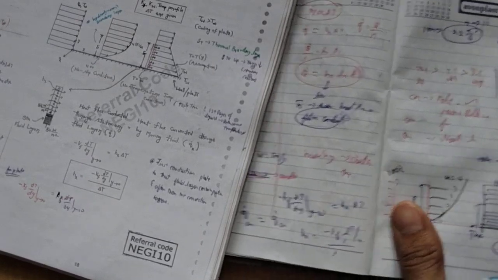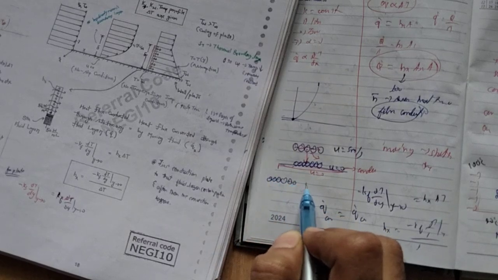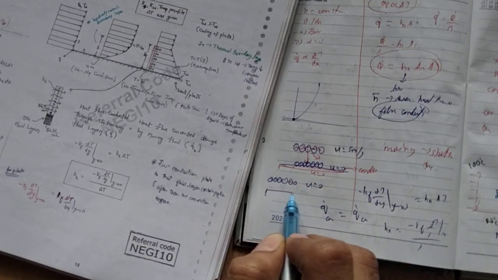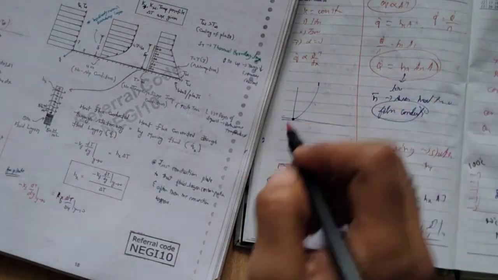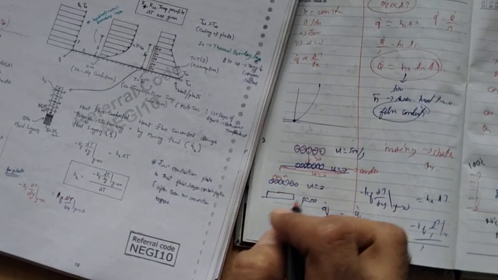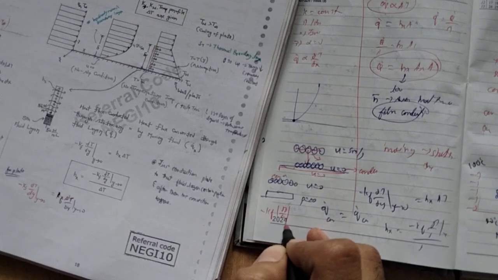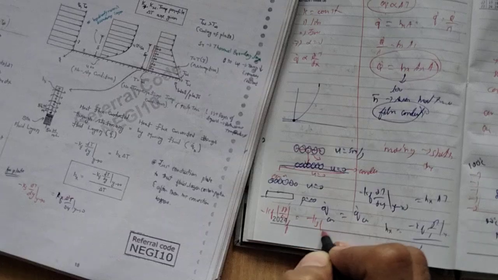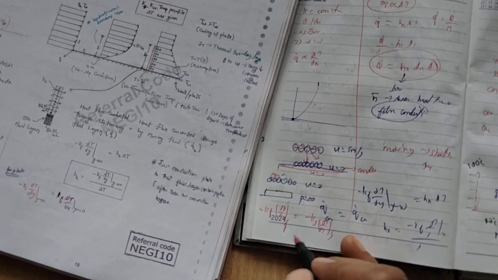Next, guys, here u is 0, and the plate is also at velocity 0. So both are conduction. This is also conduction, and this is also conduction. So minus k of fluid dou T by dou y of fluid equals minus k of solid dou T by dou y of solid, with everything at y tends to 0.